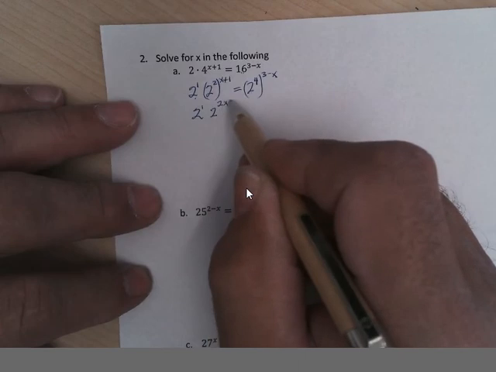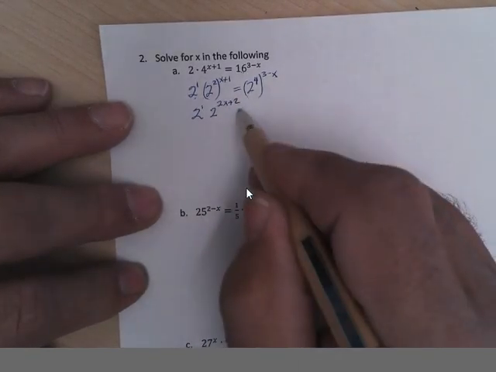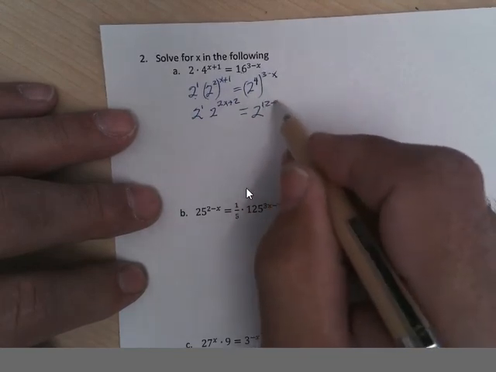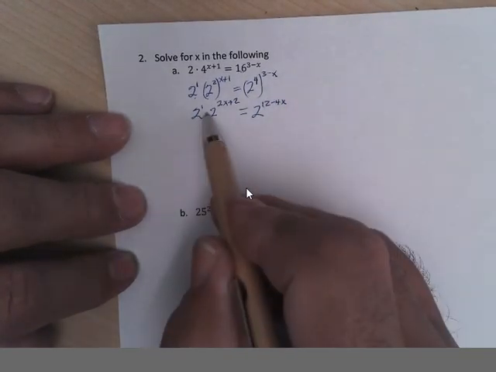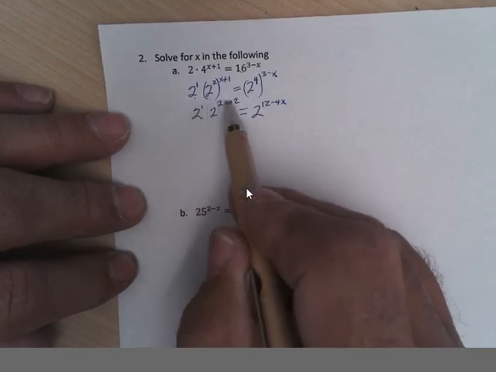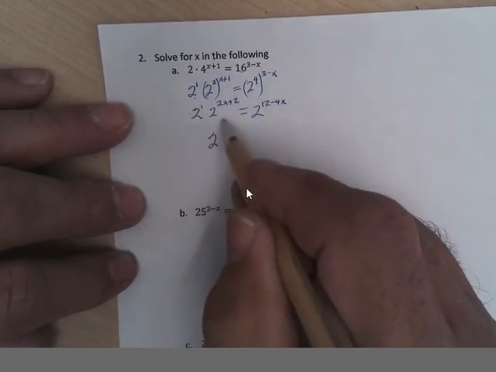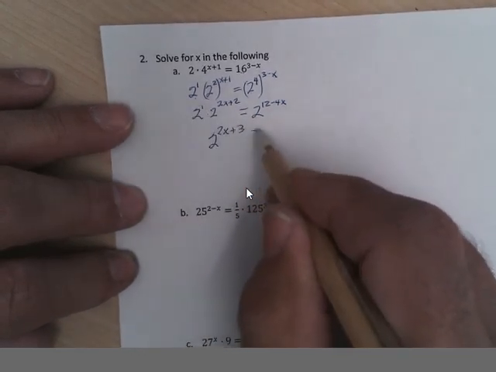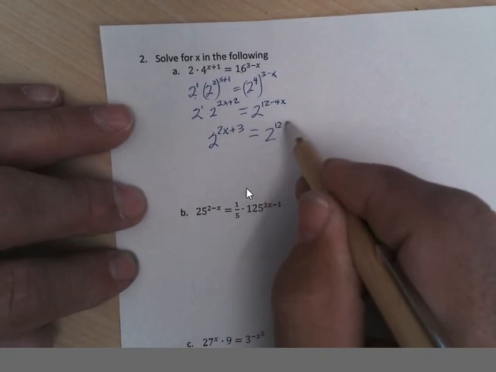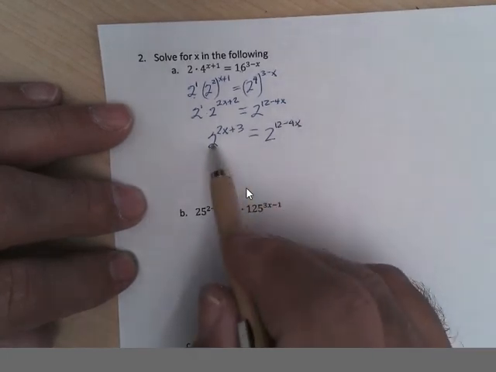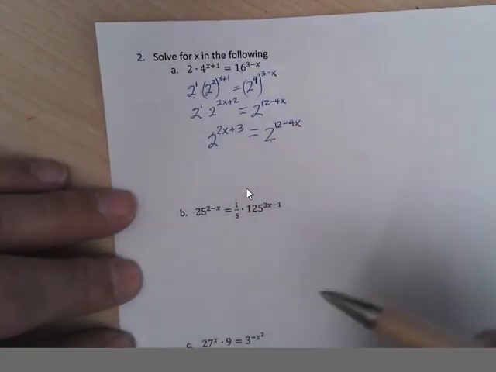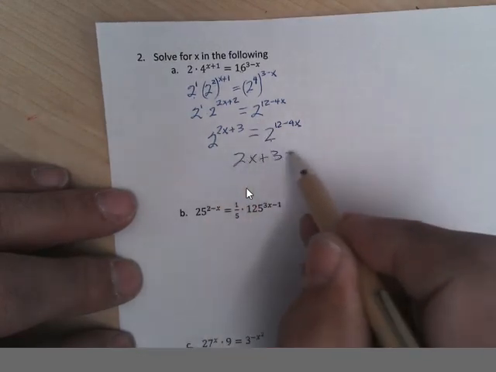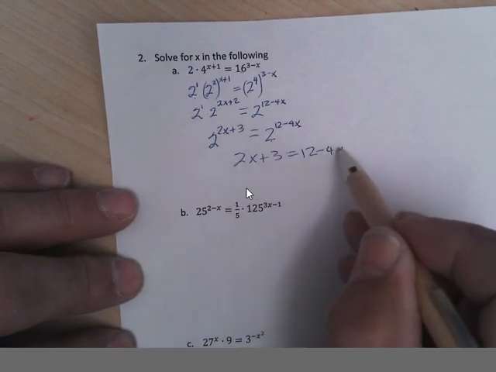2 to the 2x plus 2. And we have 2 to the 12 minus 4x. When you're multiplying like bases, you add the powers, so you have 2 to the 2x plus 2 plus 1 more plus 3 equals 2 to the 12 minus 4x. The bases are now equal, so the powers must be equal. So 2x plus 3 equals 12 minus 4x.